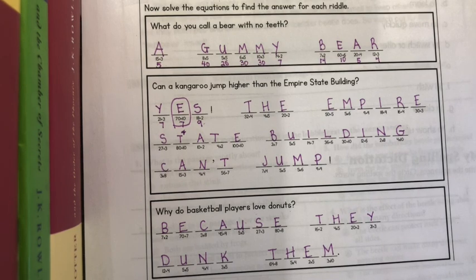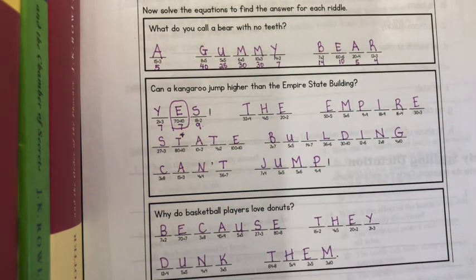But again, you should have gone through and practiced those facts. That's very helpful for you. All right, apart from the mistake, I hope this worked out for all of you.